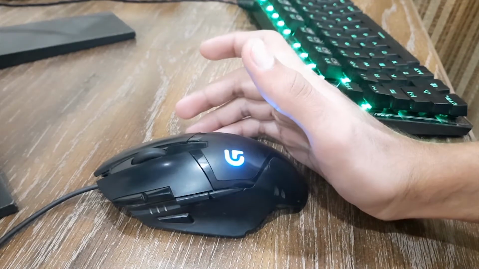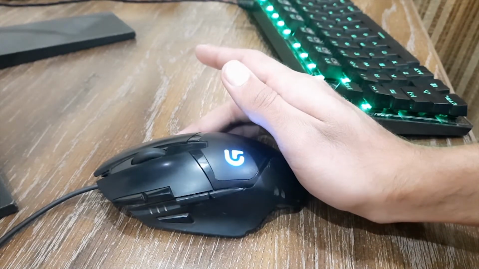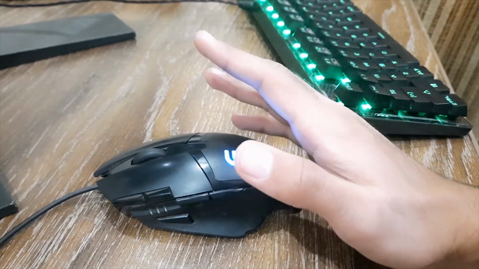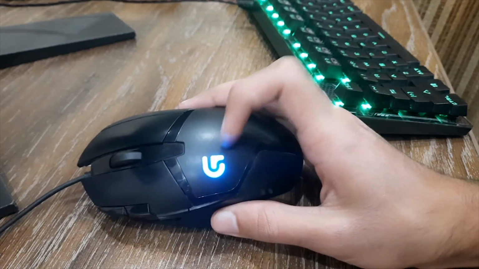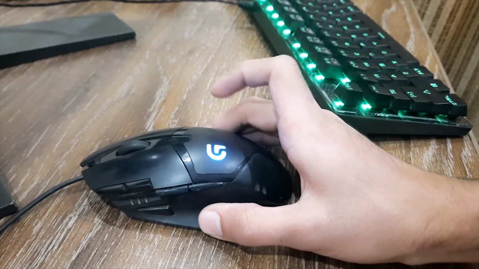I've used the push to talk button for this programmable button, and there are many options. You can actually do literally anything with this gaming mouse. There are different shortcut keys and you can program this light as well. So let's talk about the software and the light.